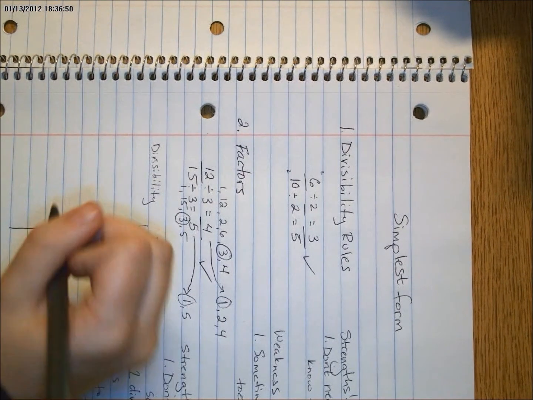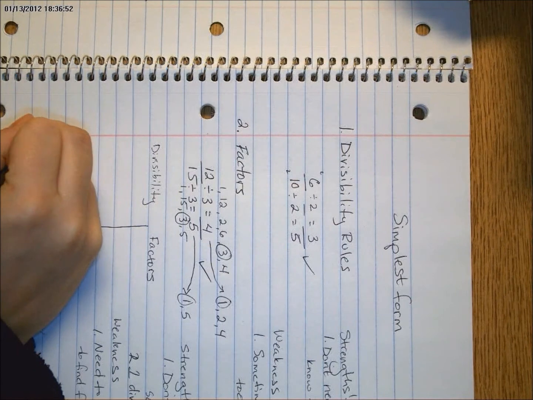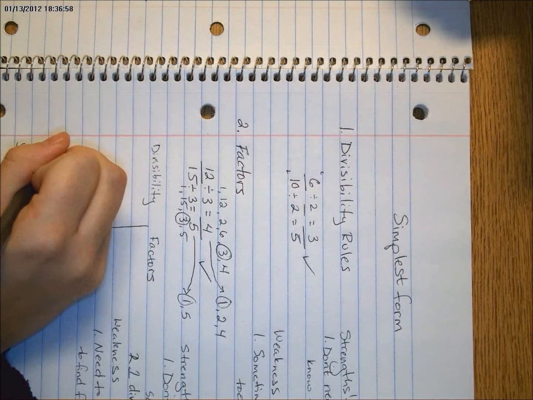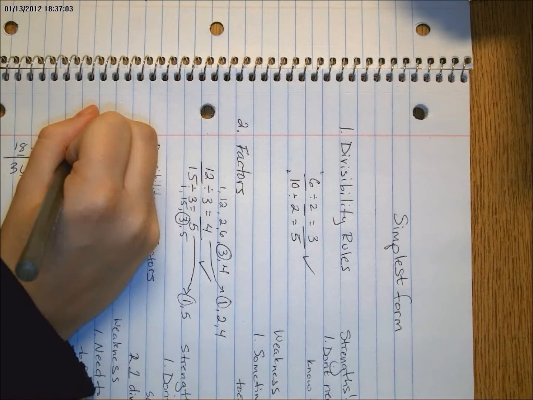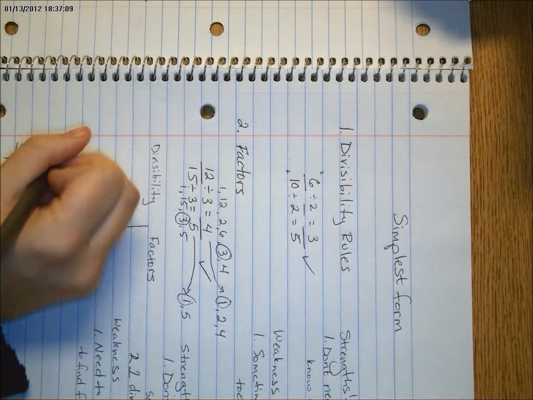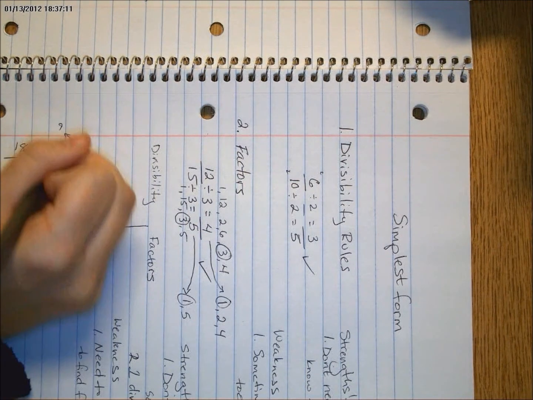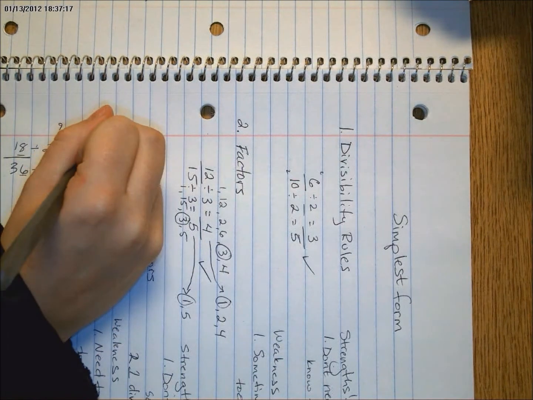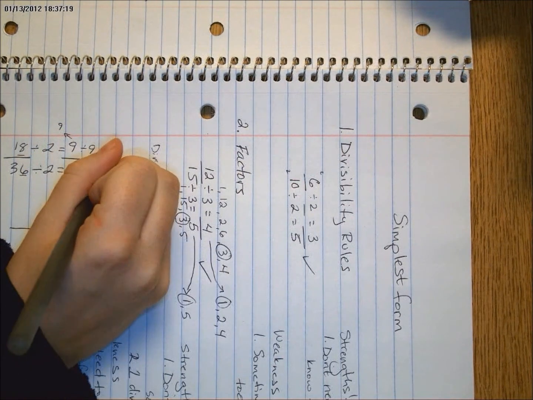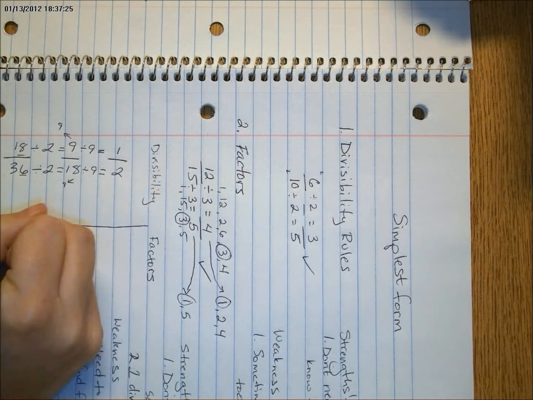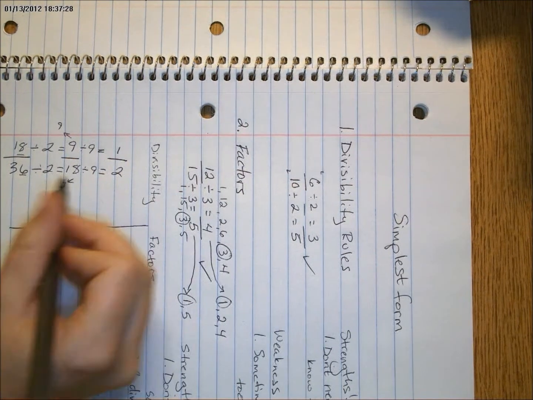Okay, let's start with a fraction like 18/36. That's a pretty good one. They're both even, so I know that I can divide them both by 2. So I do, and I get 9/18. Now, I also know I can divide both of those by 3. So I'm going to keep going. I divide them both by 9, though I could also divide them by 3. And I get 1/2. Can't divide 1 or 2, so I'm done.